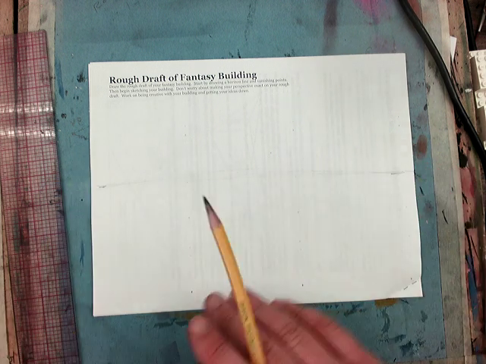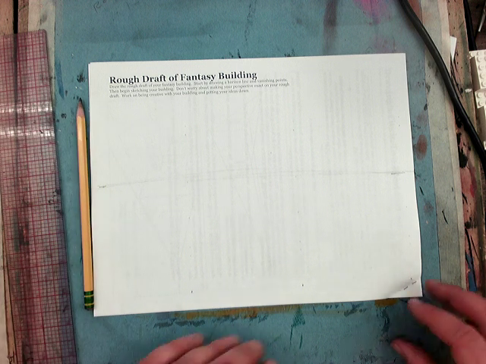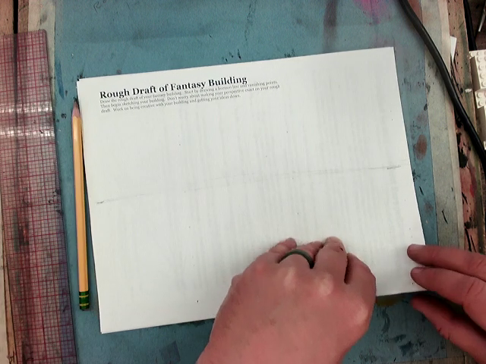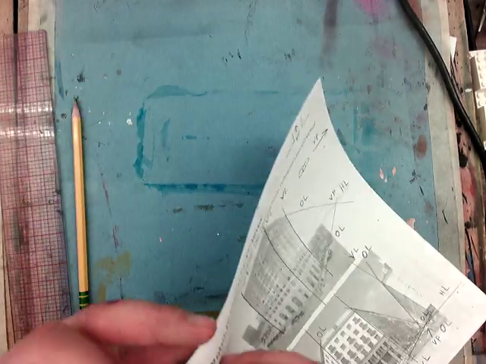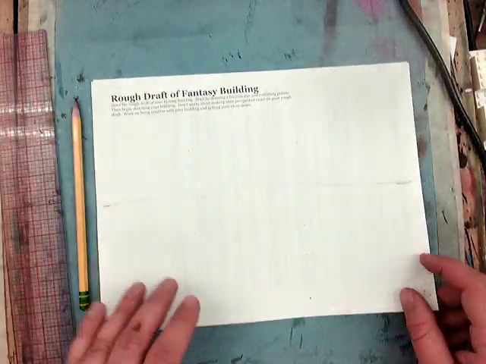Okay. Your final project for this, you don't necessarily need to pay attention to this sheet here. I've got a different sheet for you. All right. But I do want you to start thinking about your building when you draw it here and how you want to design that. All right. Practicing making your mistakes.